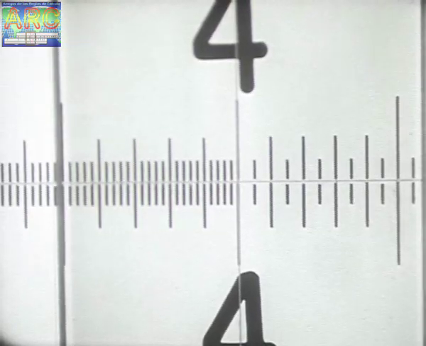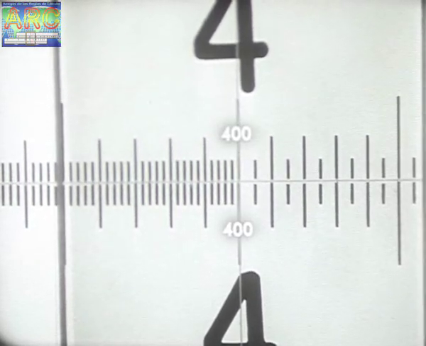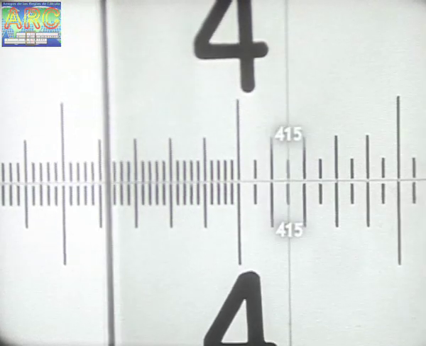Within this bracket, there is only space enough to divide each tenth into 2 parts. Here, the smallest divisions are read as 5s. For example, 400, 405, 410, 415.